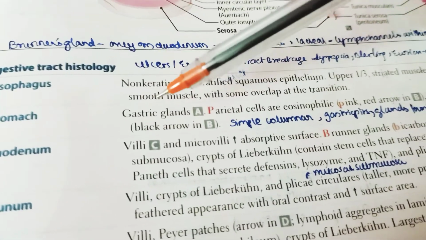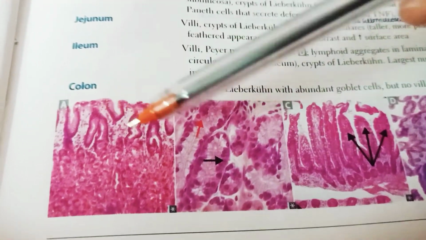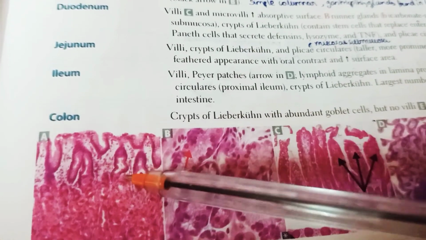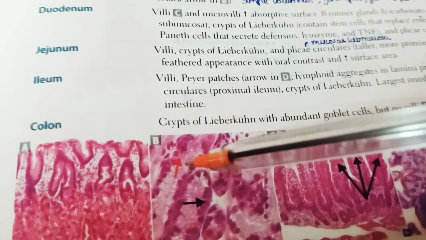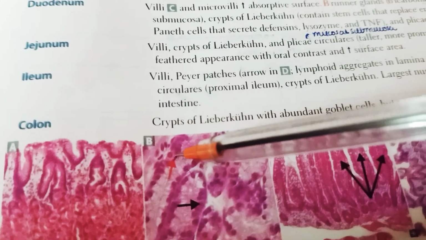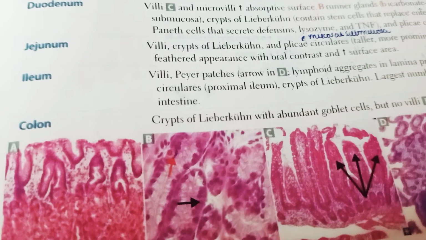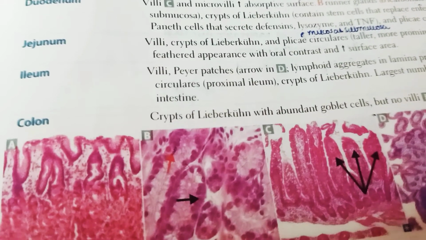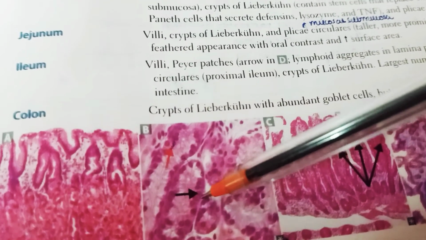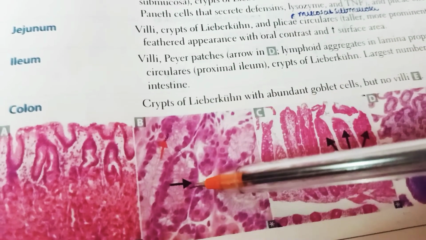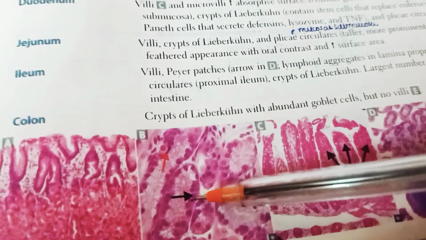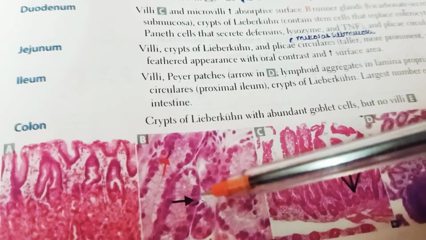Okay, next the stomach has gastric glands, you can see here, and they have parietal cells which are eosinophilic and pink. You can see these pink parietal cells, and they also have chief cells which are basophilic, somewhat blue in color.